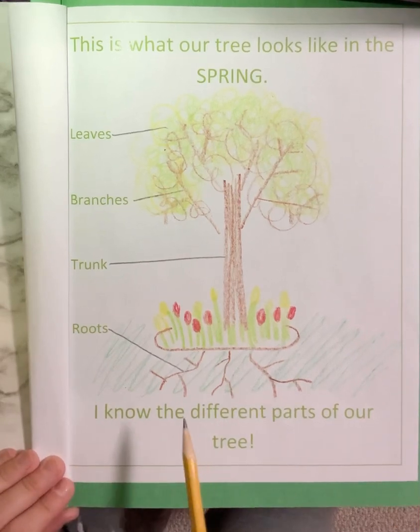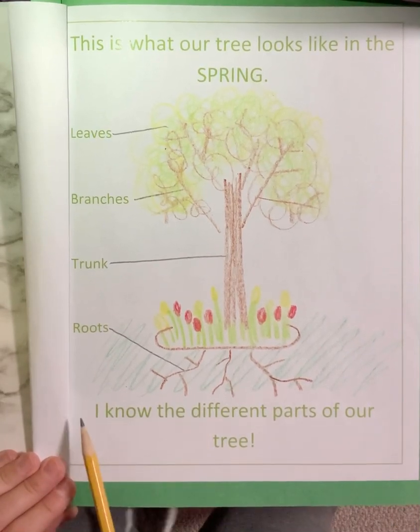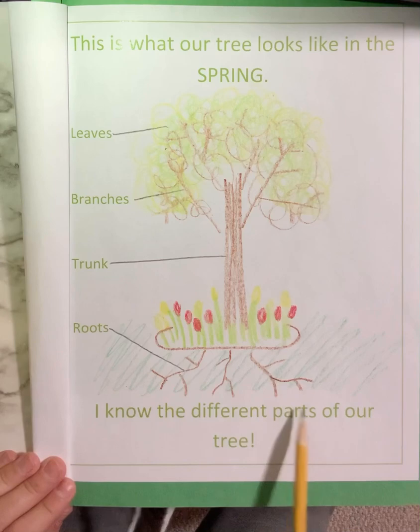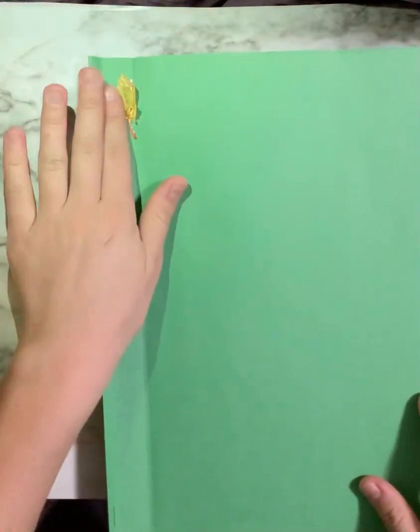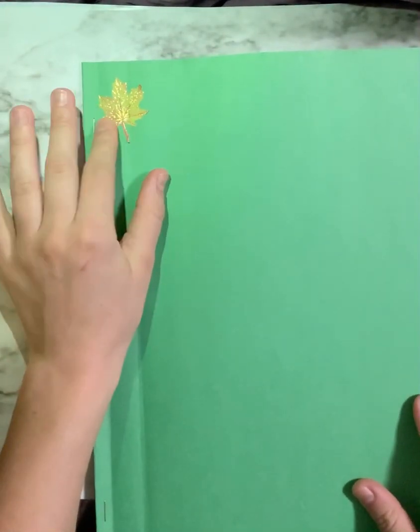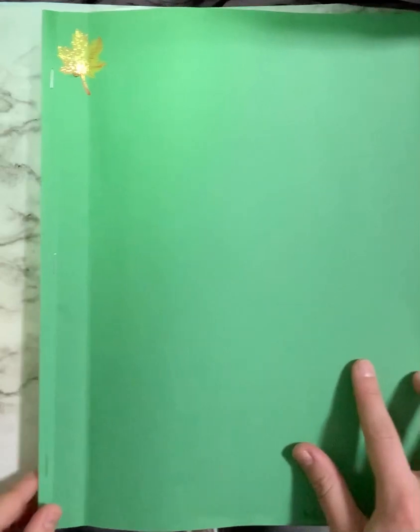Okay, let's read the last part of this journal and then we'll be all done. It says, I know the different parts of our tree. I hope you had fun doing our green journal throughout the year. I sure did. It was so fun to adopt a tree right outside our classroom and make observations of it throughout the year. I hope you enjoyed finishing your journal.